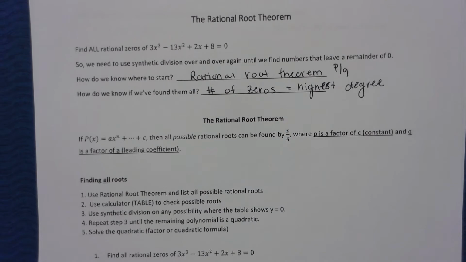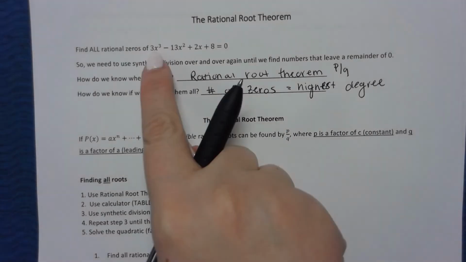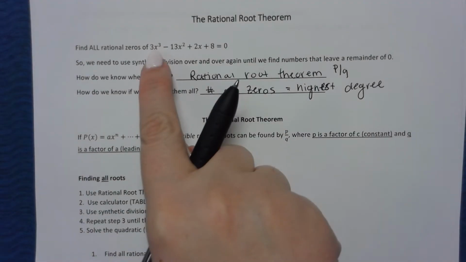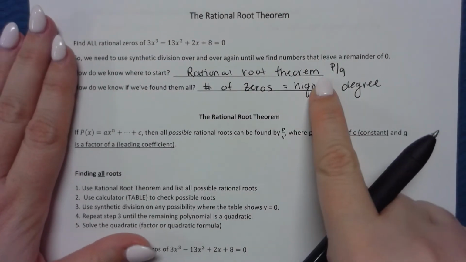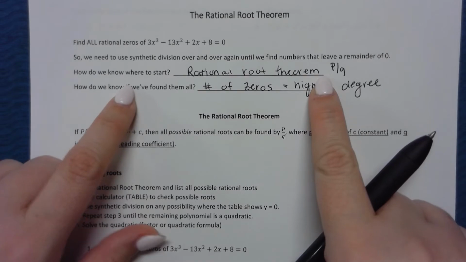So in this case, our highest degree is x to the third. So we would have 3 total zeros. Okay, so what is the rational root theorem so that we know where to start?